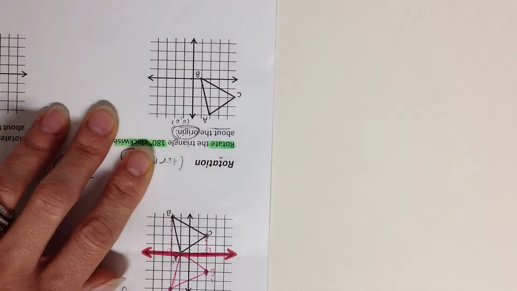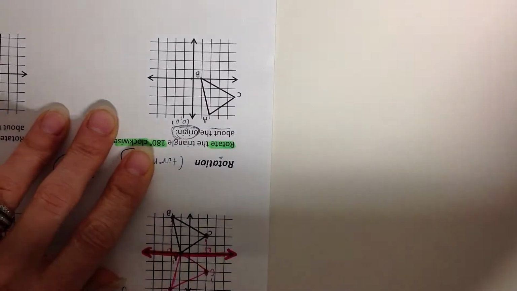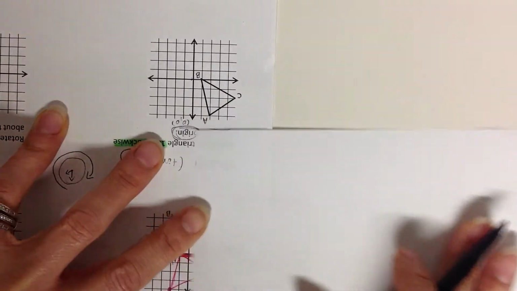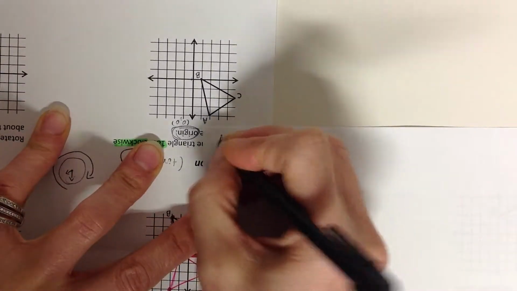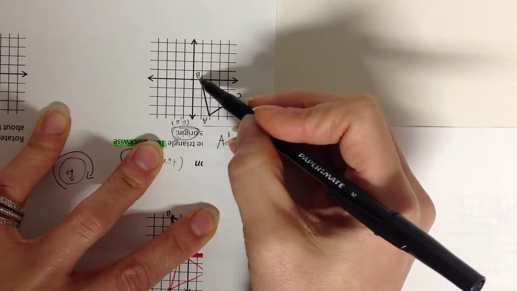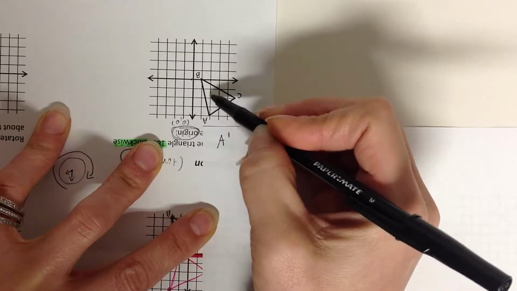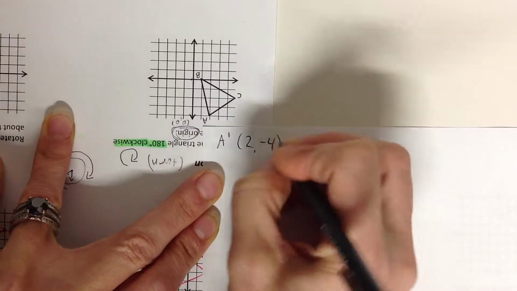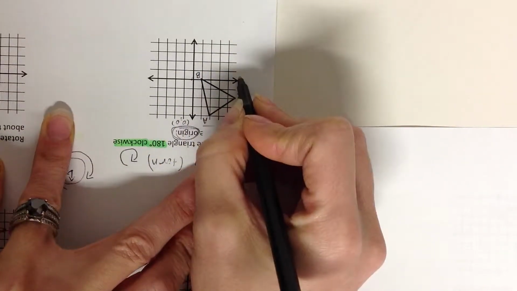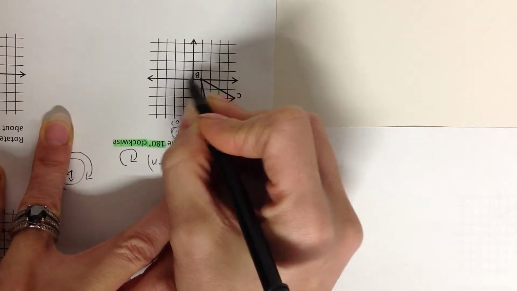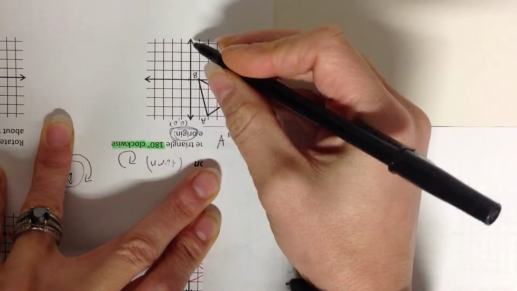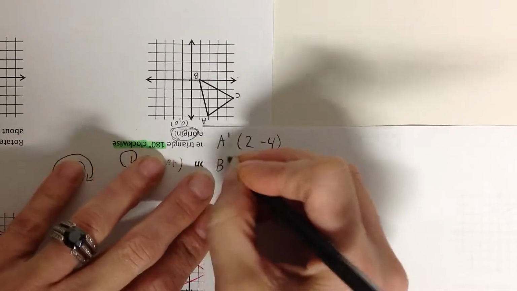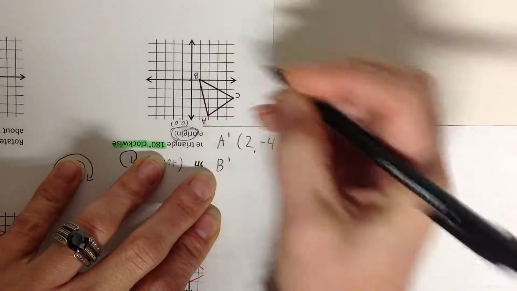That's your actual answer. You can take a scrap piece of paper at your table and write down your new coordinates. So A prime is at 2, 1, 2, 3, 4, 2, negative 4. See, this is now your x-axis. That was positive, that was negative. This is now your y-axis. Up, positive, down, negative. So you're just writing your new coordinates on your image. B is at positive 1, 0.